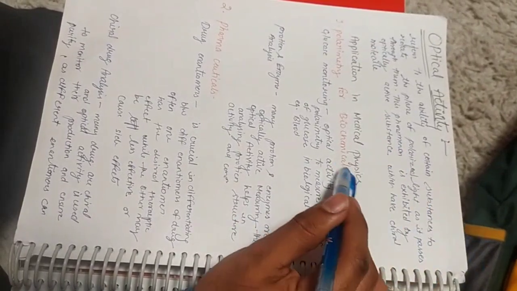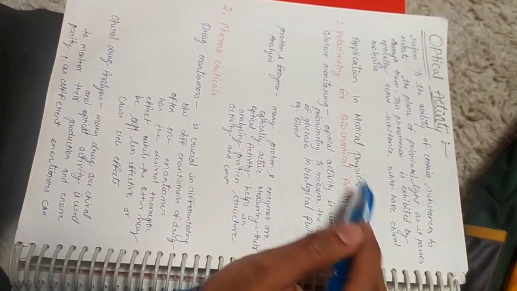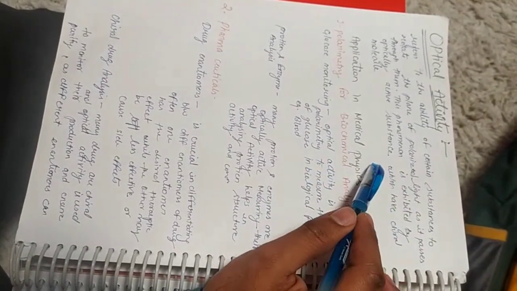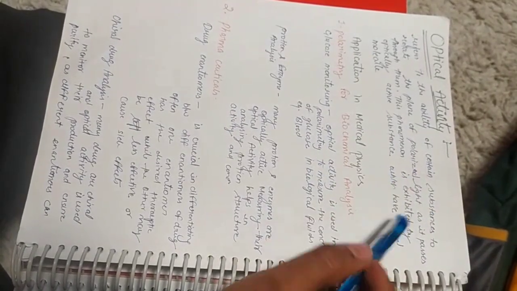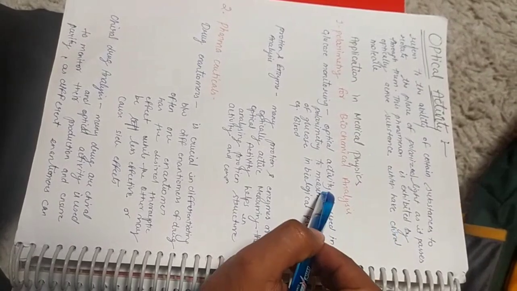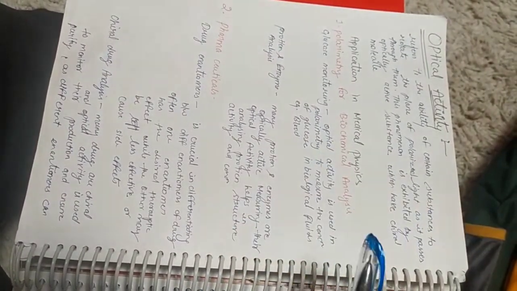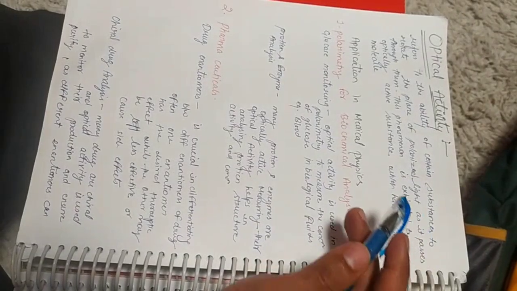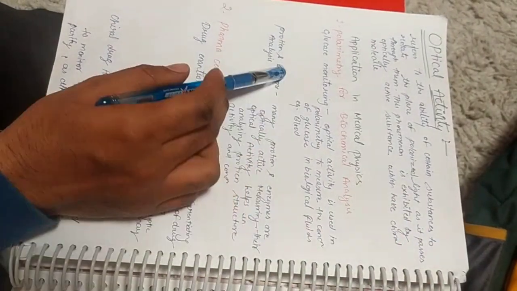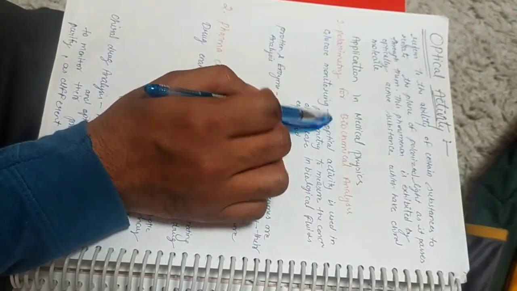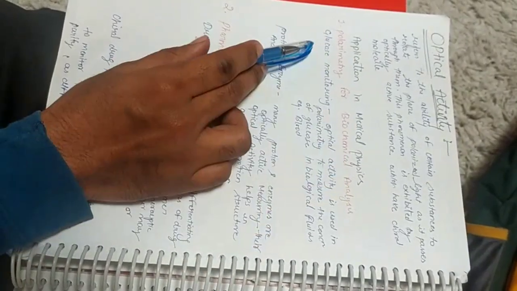Like if there is a C in between and it has 4 vacancies, and on the 4 vacancies there are different groups, like one has H, one has CH3, one has OH, one has NH3, then it is called a chiral molecule or chiral carbon. What is the application in medical physics? Polarimetry for biochemical analysis, like glucose monitoring.